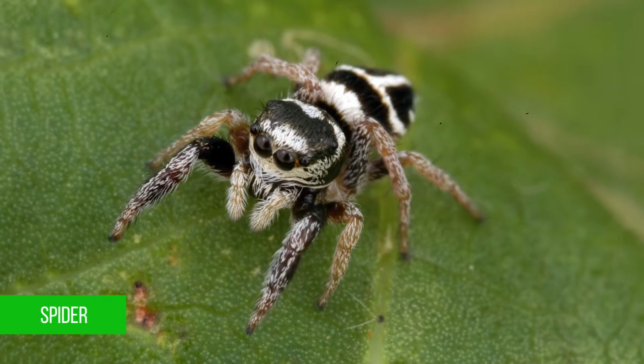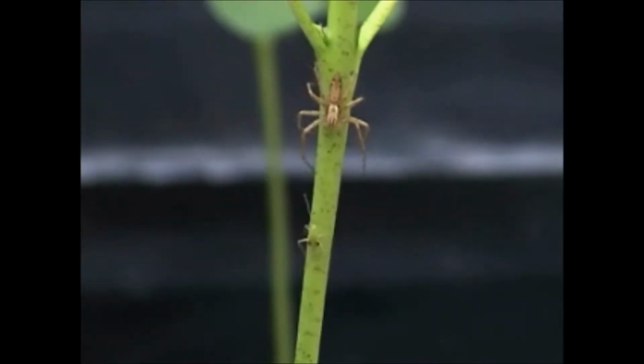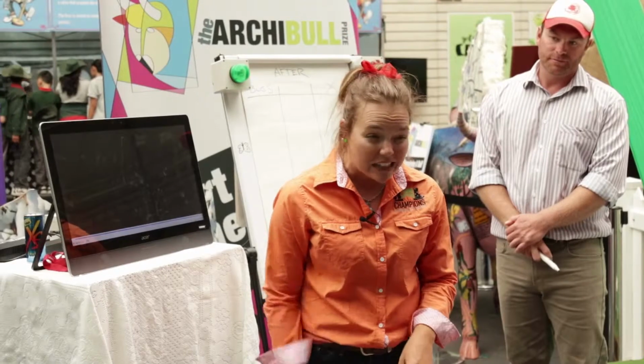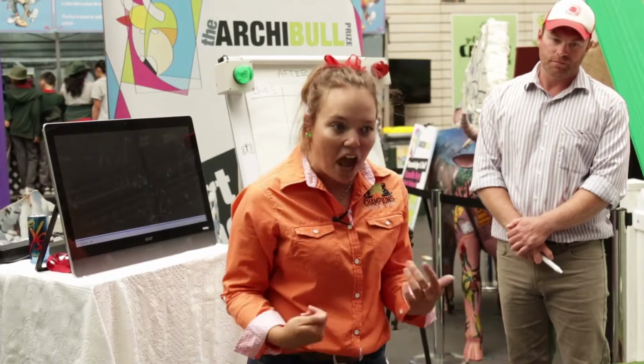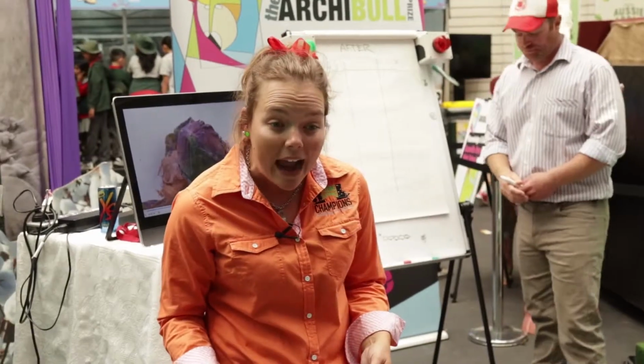We're also going to have a look at a spider attacking a mirid, but you've got to watch really closely because it's quick. So even though spiders are a bit weird looking and sometimes a little bit scary, they're actually our friends. Spiders are pretty cool. When you're at home, have a bit of a look around and see whether you can find any bugs, and then you might be able to work out if they're a good bug or a bad bug.